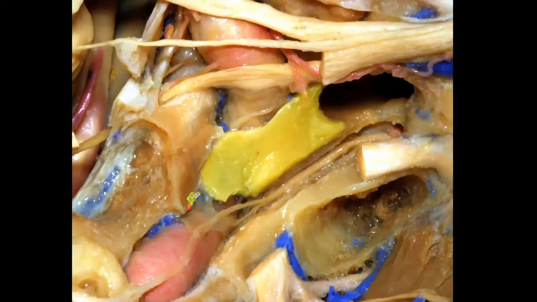The C2 segment gives off the caroticotympanic and the Vidian arteries. And then we have the lacerum segment from the posterior margin of foramen lacerum bending upwards superiorly until we go underneath the petrolingual ligament and enter the cavernous sinus. And the C3 lacerum segment does not give off any branches.